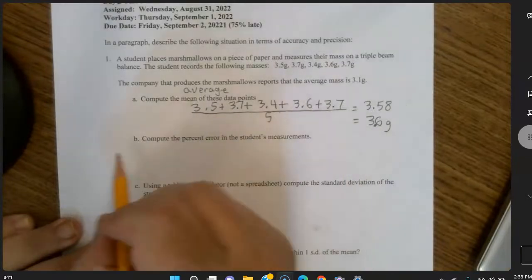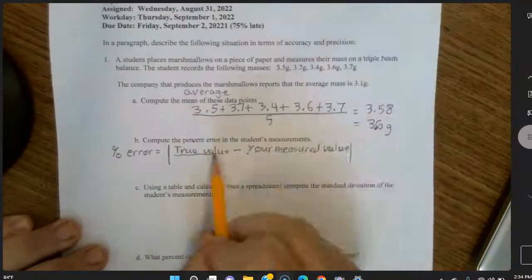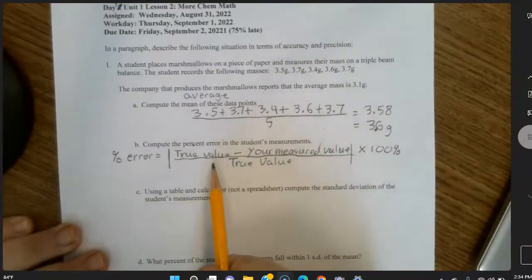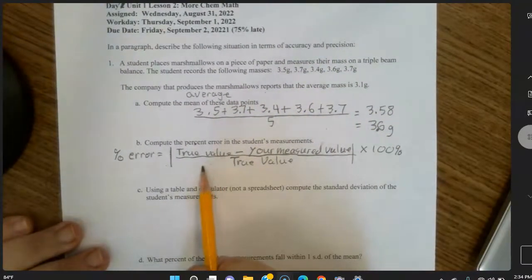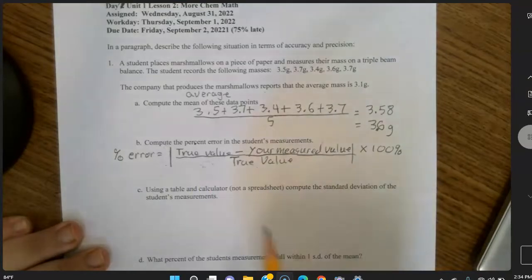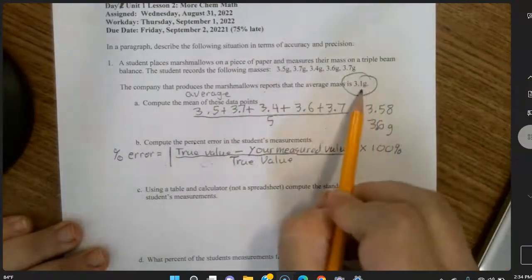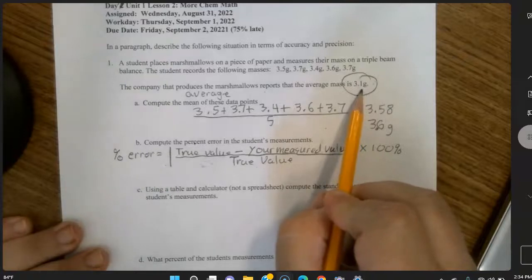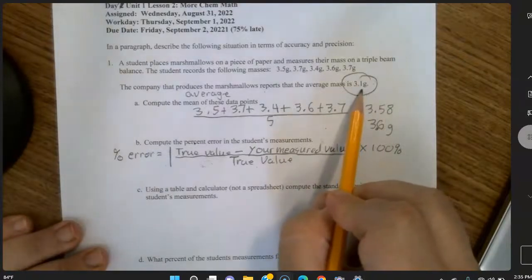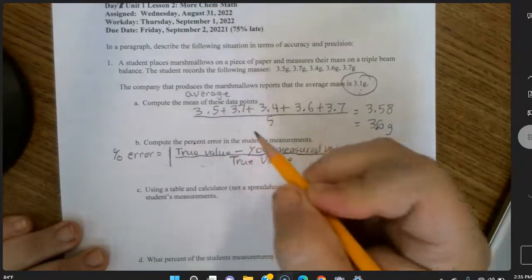Compute the percent error. So the formula for that is the true value, if there is a known true value, there isn't always, but in this case there is, minus your measured value, divided by the true value, times 100%. So it says right here that the company recorded that the actual mass of each of the marshmallows is 3.1 grams. So that's the true value. So we're going to go ahead and put this here.